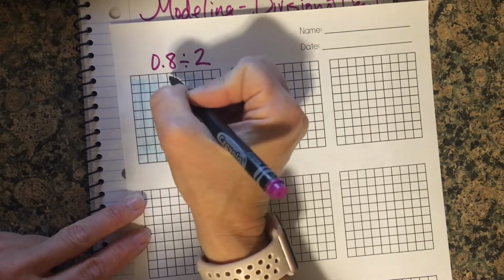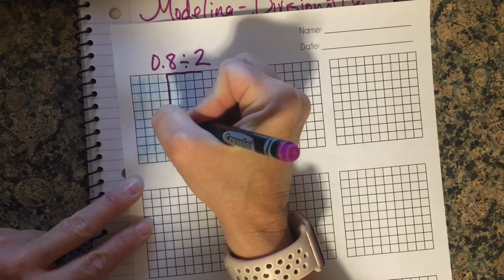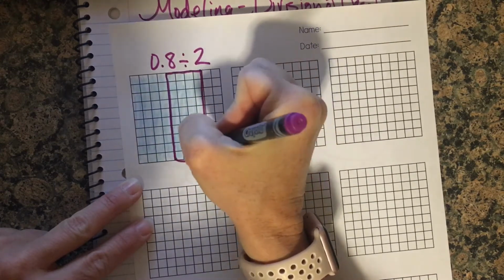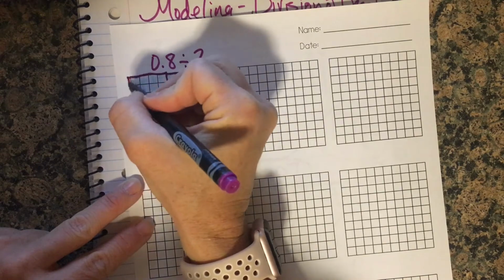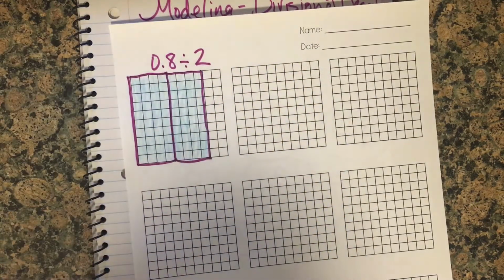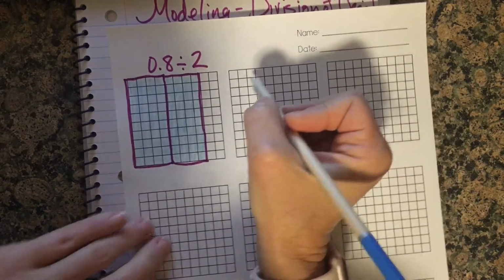I know 8 divided by 2 is 4, so I'm going to circle 4/10 and 4/10. You're just basically outlining the different groups. Sometimes it'll be this way.